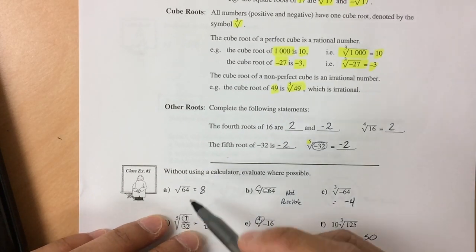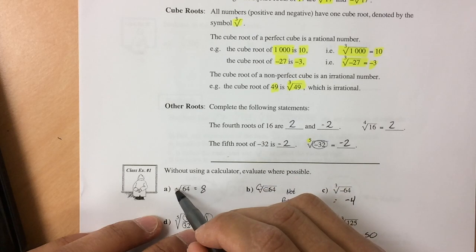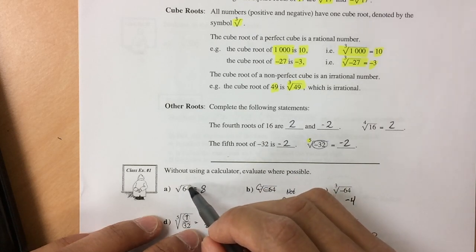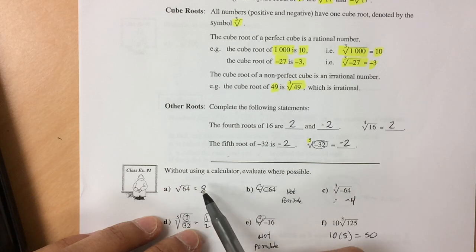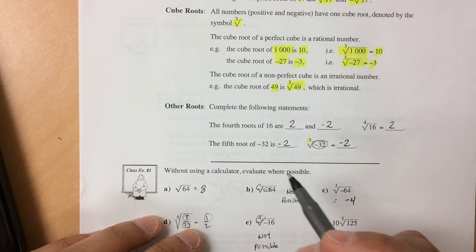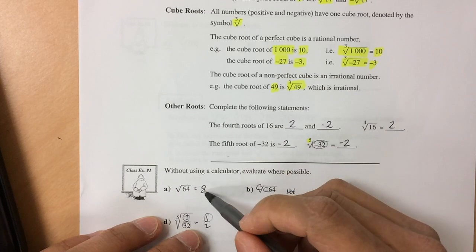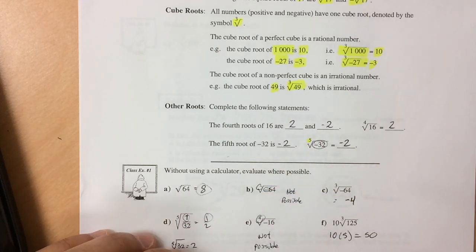And so just a recap, what the square root of 64 is asking me is, if I have a perfect square, 64, what number would make up a side of that square? And that would give me 8 here.